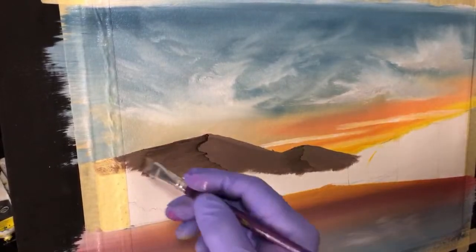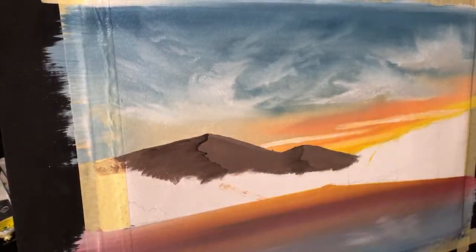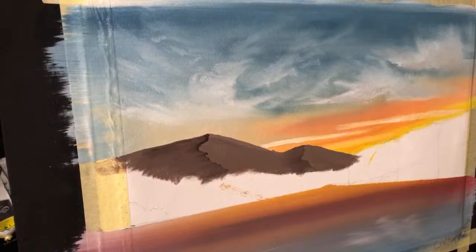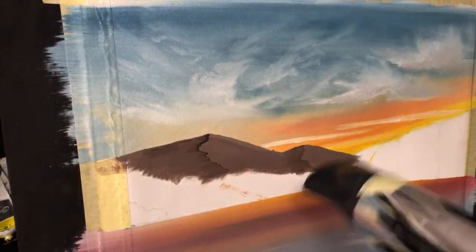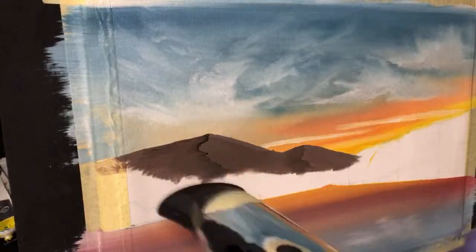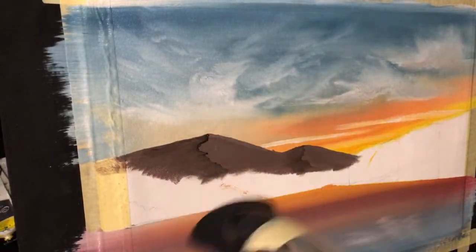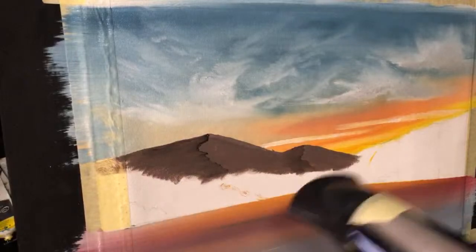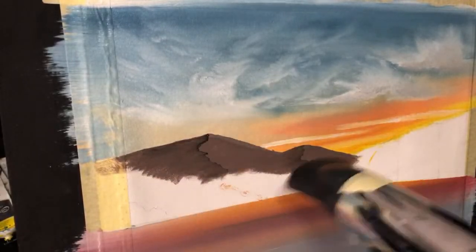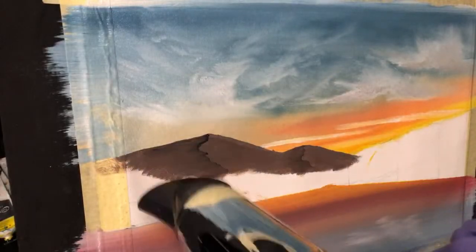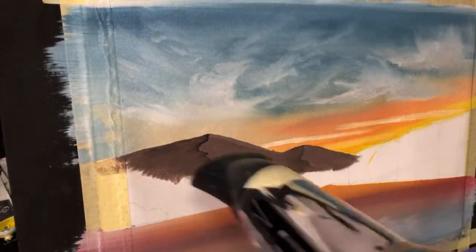Just a distant mountain. Now I want to dry this. It's simple but effective, so we can get the mist behind there to create good distance. We want good distance behind there. Get all that dry. I'm just using hot air to dry it.